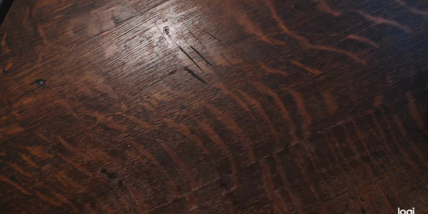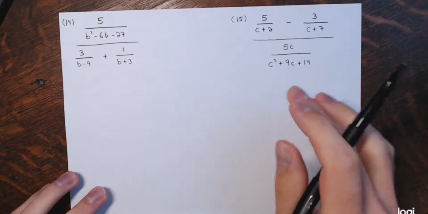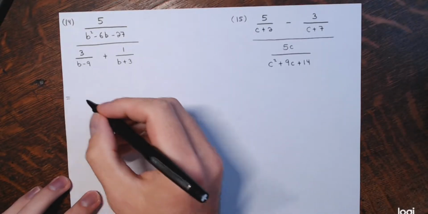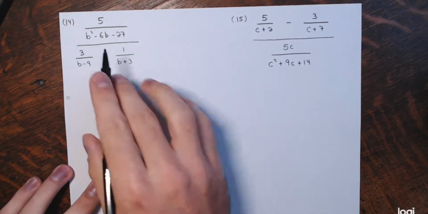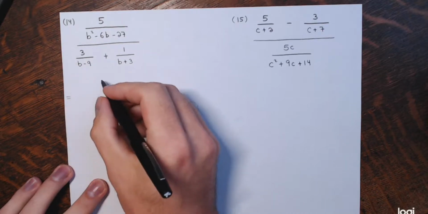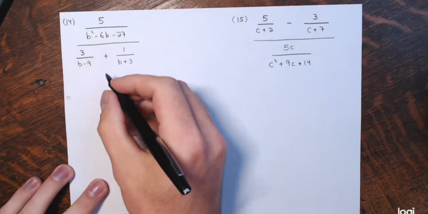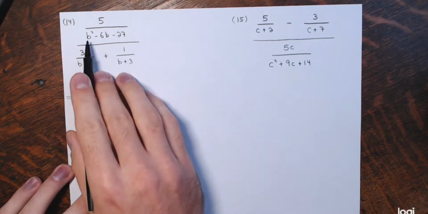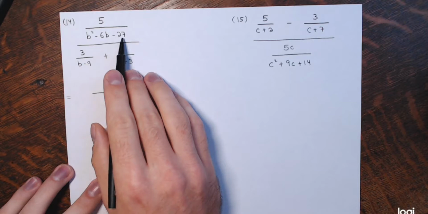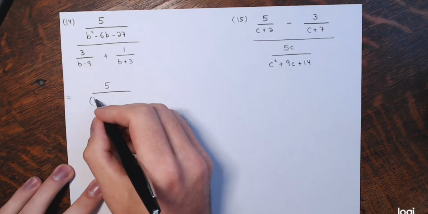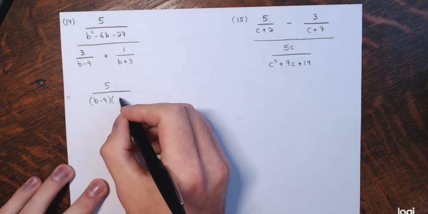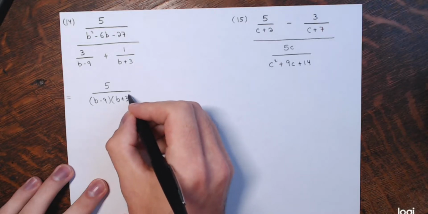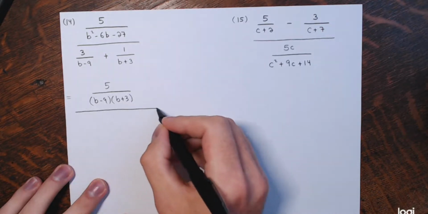Right, example 14, very similar. And I'm doing the same steps every time. So again, I'm going to rewrite this complex fraction so that all the denominators are factored completely. So the numerator, everything above the main bar, has 5 over b squared minus 6b minus 27. That would factor to b minus 9 times b plus 3. Alright, so there's the numerator.